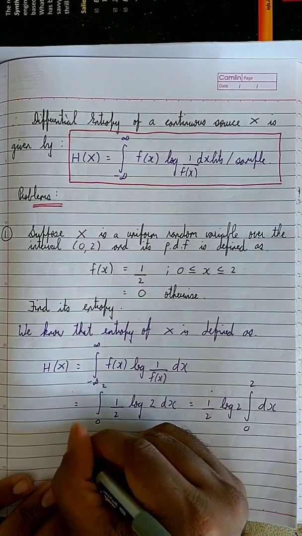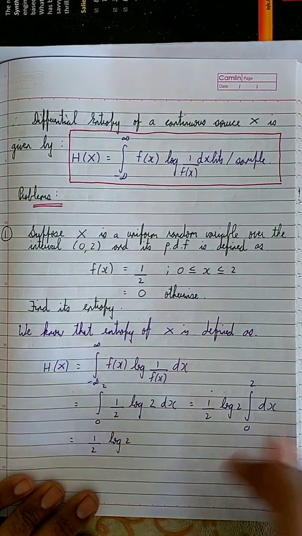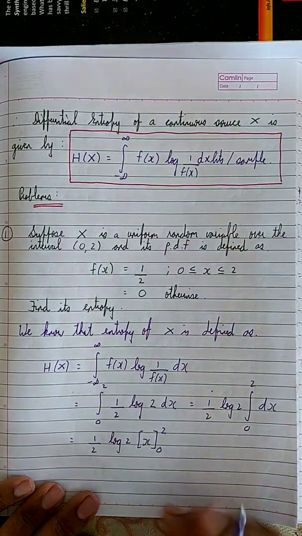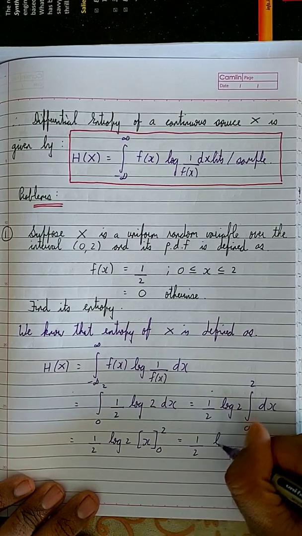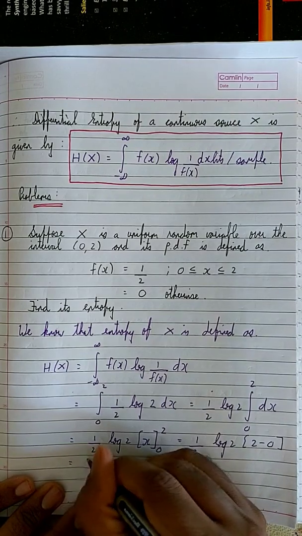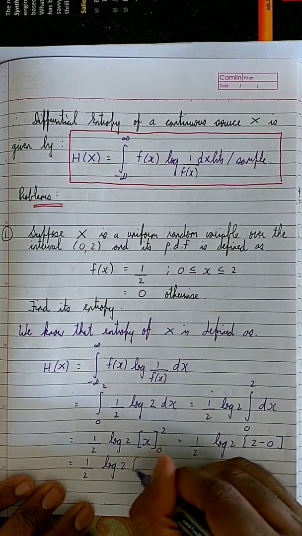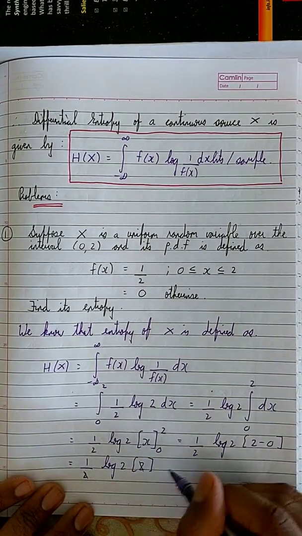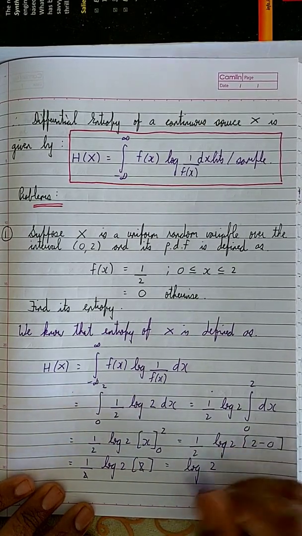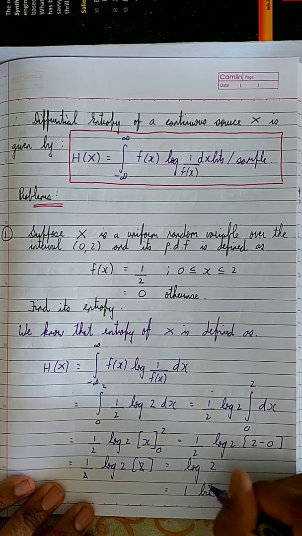Or in other words, this is nothing but 1 by 2 log 2, and the integral of dx is x, so this is x from 0 to 2. So basically this is 1 by 2 log 2 into 2 minus 0, which is equal to 1 by 2 log 2 into 2. This 2 and this 2 will cancel each other, so we have log 2, and since the base is also 2, log 2 to the base 2 is nothing but 1. So this answer is 1 bit per sample.